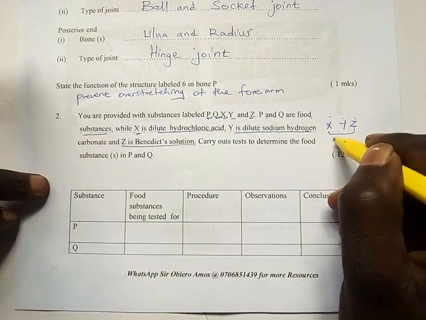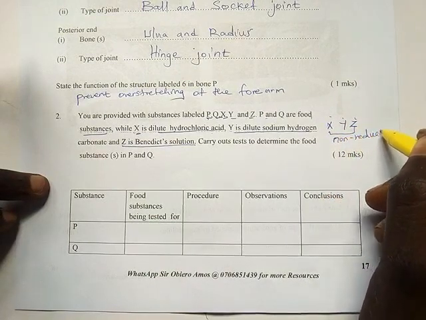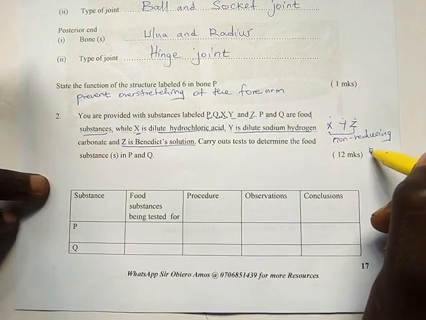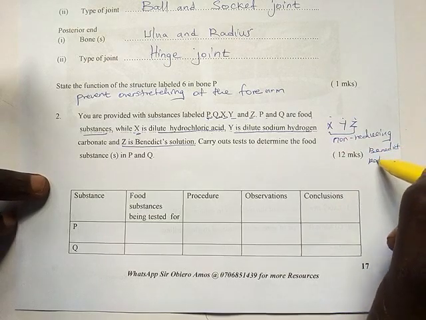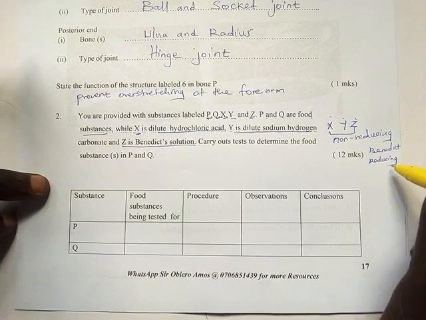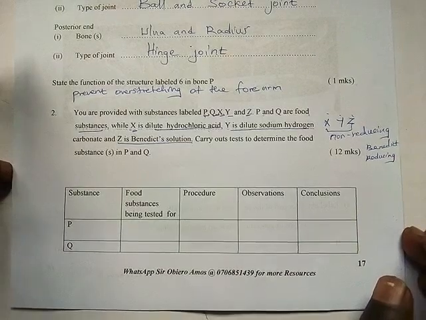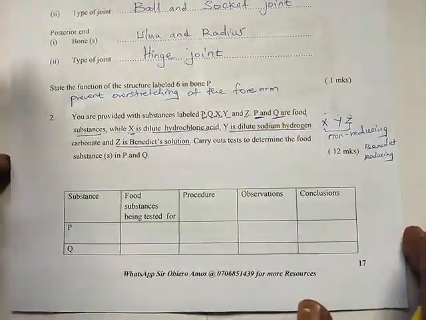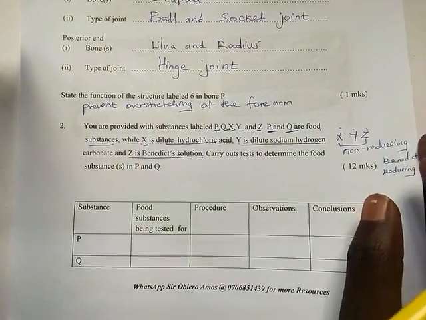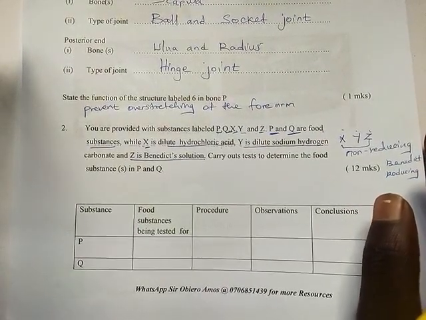Now these tests for non-reducing sugar. Also, Benedict solution tests for reducing sugar. Now you have a clue that we are testing the non-reducing sugar and reducing sugar using food substance P and Q. Now here, because our space is very small, let's write here. Let's use this space.